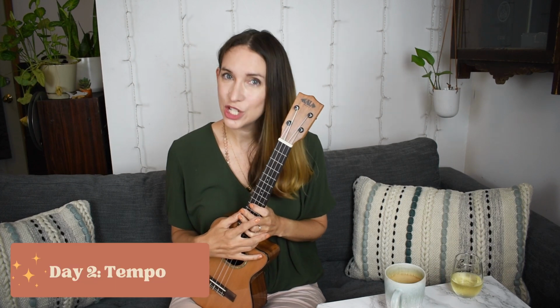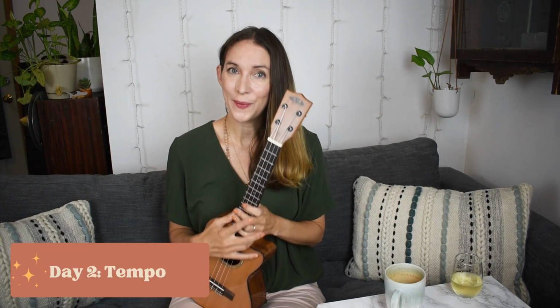Today we're talking about changing the tempo. So the tempo is how fast or how slow you play a song. So the speed in which we play a song. Do you play all of your songs the same speed? Have you thought about your tempo before?